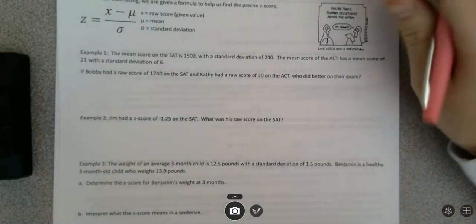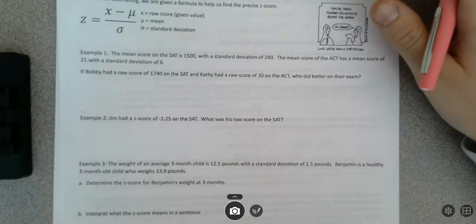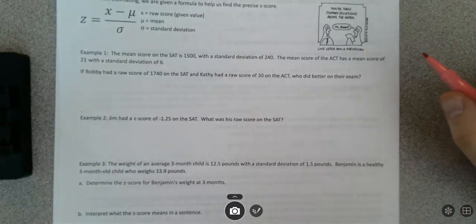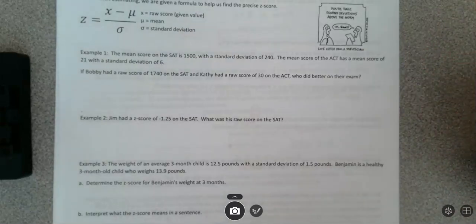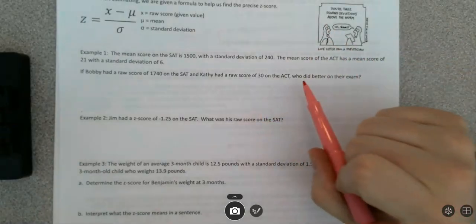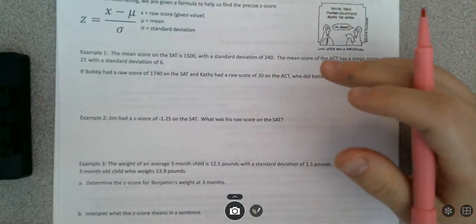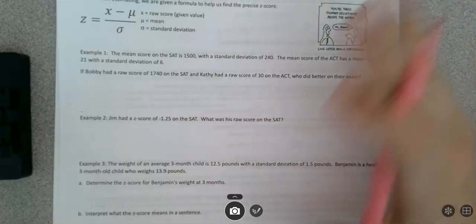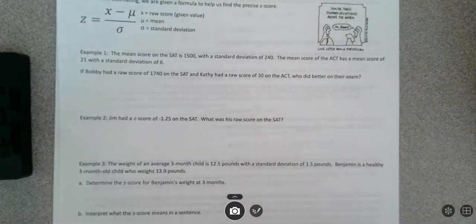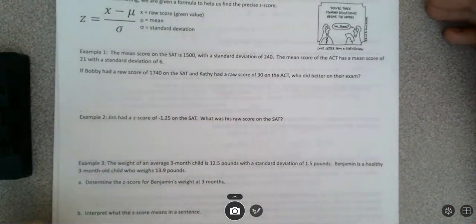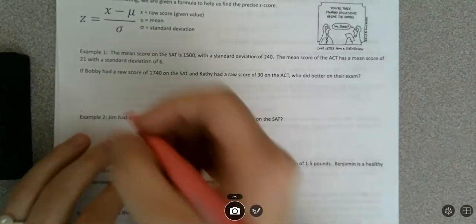The mean score on the SAT is 1,500 with a standard deviation of 240. The ACT has a mean score of 21 with a standard deviation of 6. If Bobby had a raw score of 1,740 on the SAT and Kathy had a raw score of 30 on the ACT, who did better on the exam? This is how we can use z-scores to compare. These tests have very different meanings, but if we look at the z-scores, we can see who did better. Let's figure out the z-score for Bobby and Kathy.